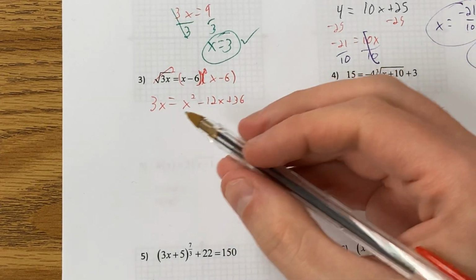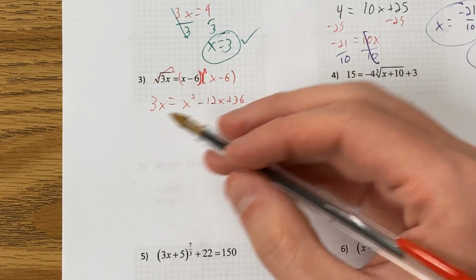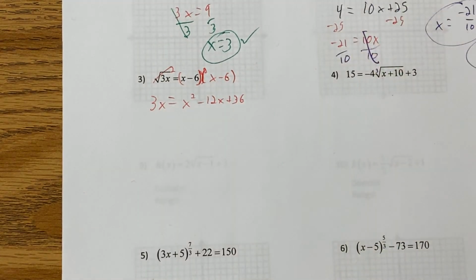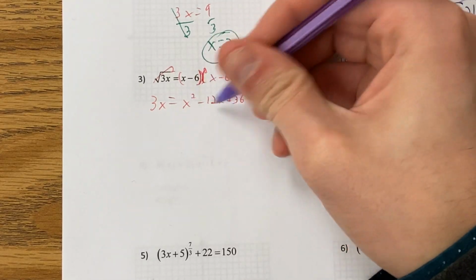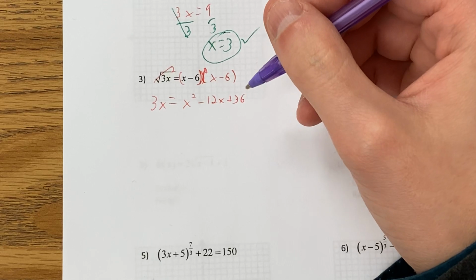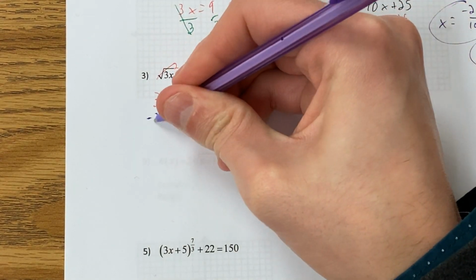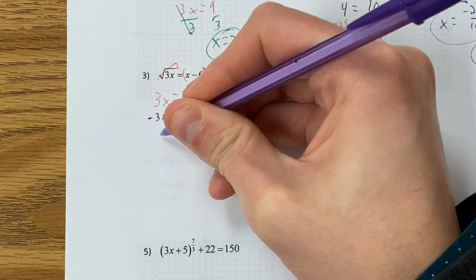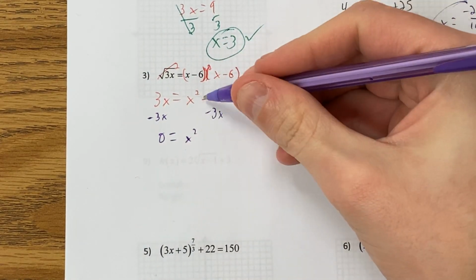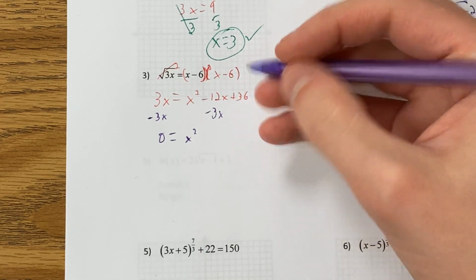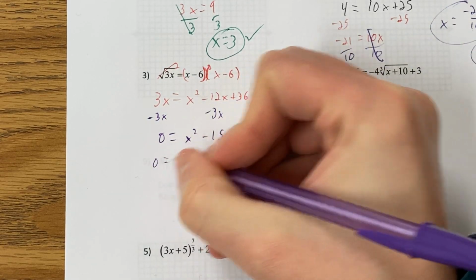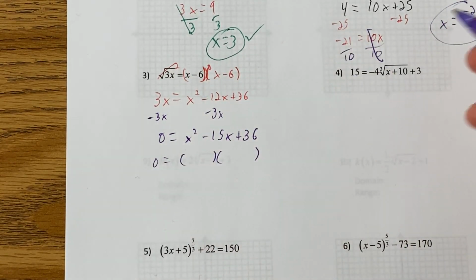Okay. Now this time there is going to be an x squared and an x here, which means that you're going to have to do some more steps. Mainly, if you ever have an x squared and an x and nothing else will cancel, you have to get everything on the same side and factor it. So you have to subtract 3x, so it'll be equal to 0, because before you're allowed to factor, it has to be equal to 0. So negative 12 and negative 3 is negative 15. And we'll see what it factors into.